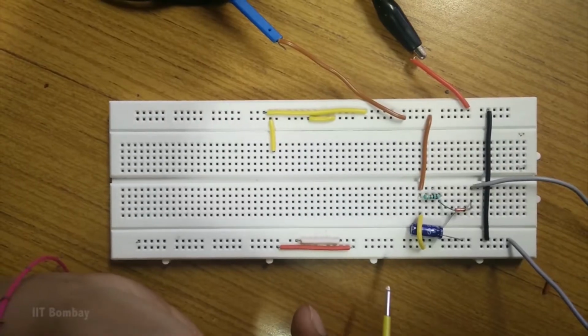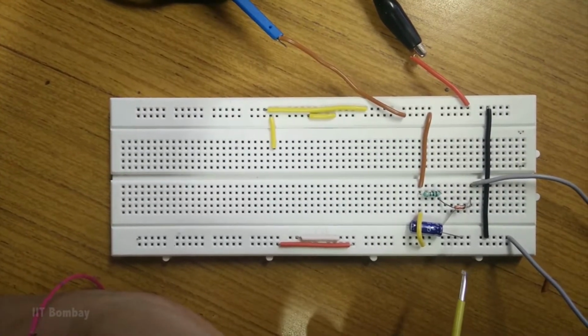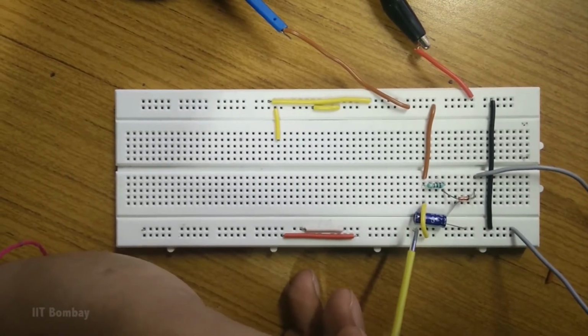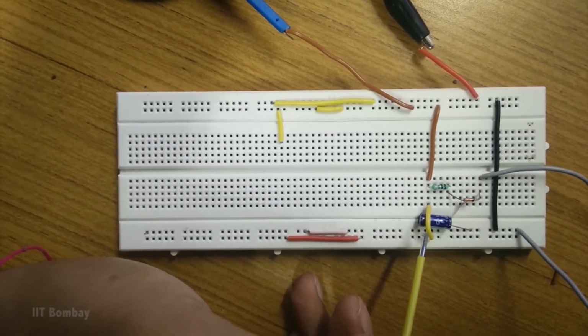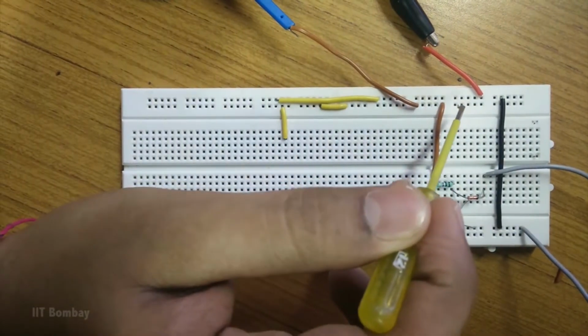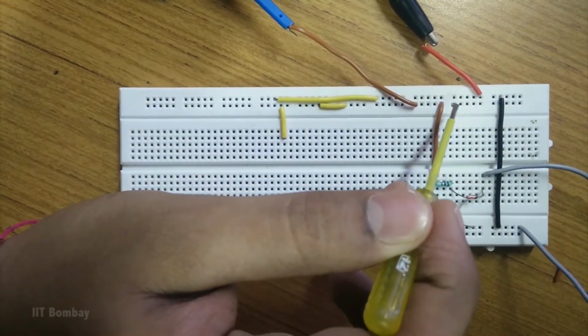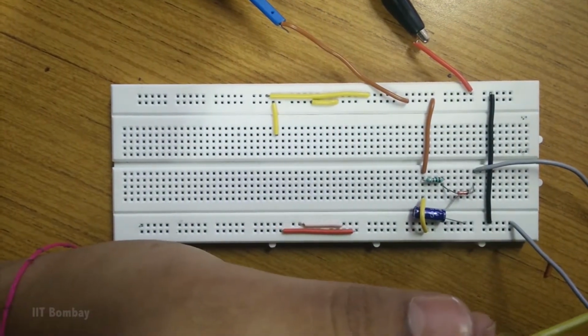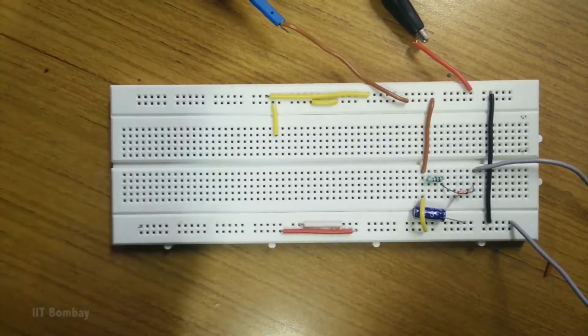Today we are going to practically see the impulse response of an RC circuit. So here we have an RC circuit. It consists of a resistance of 1 kilo ohms and a capacitance of 1 microfarad. These two probes provide the input to the RC circuit, and through these two wires we fetch the output on the oscilloscope.